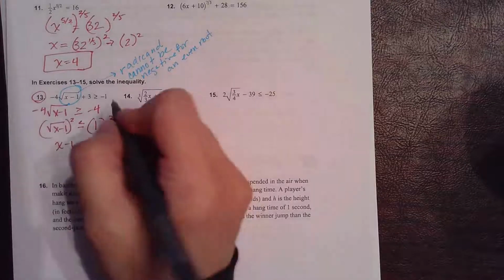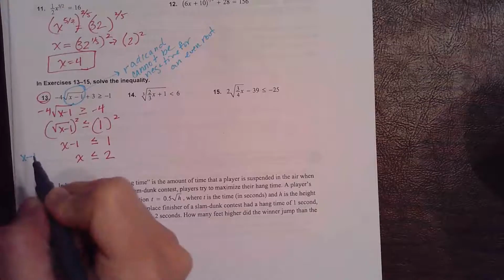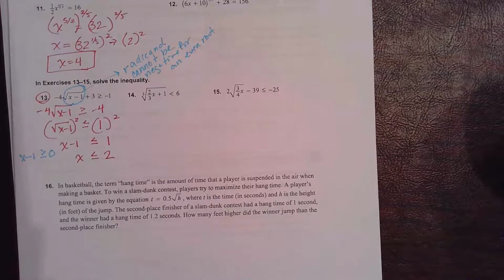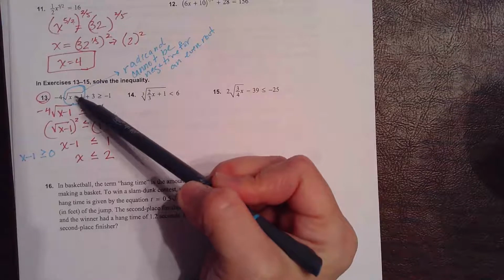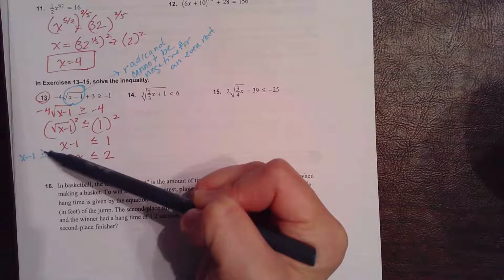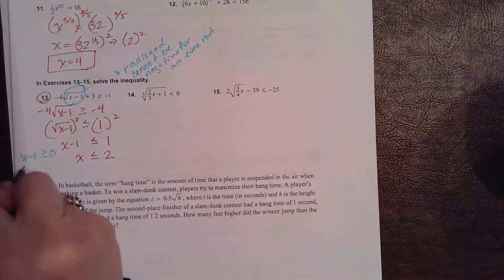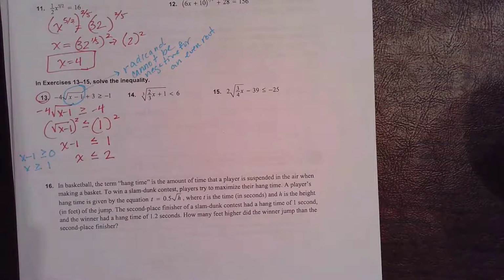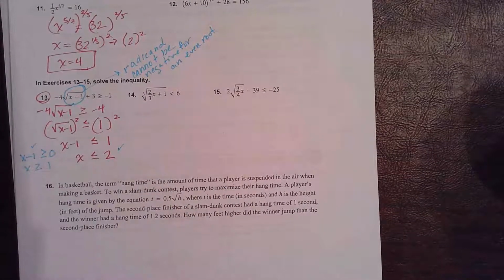So the side thing that I want to do is take whatever's underneath the radical, which in this case is x minus 1, and make sure that it is greater than or equal to 0, because nothing underneath this radical can be negative. So we take whatever's underneath the radical and put it greater than or equal to 0. It can equal 0, it just can't be less than 0. If I solve this one, which is a simple problem, I get x is greater than or equal to 1.